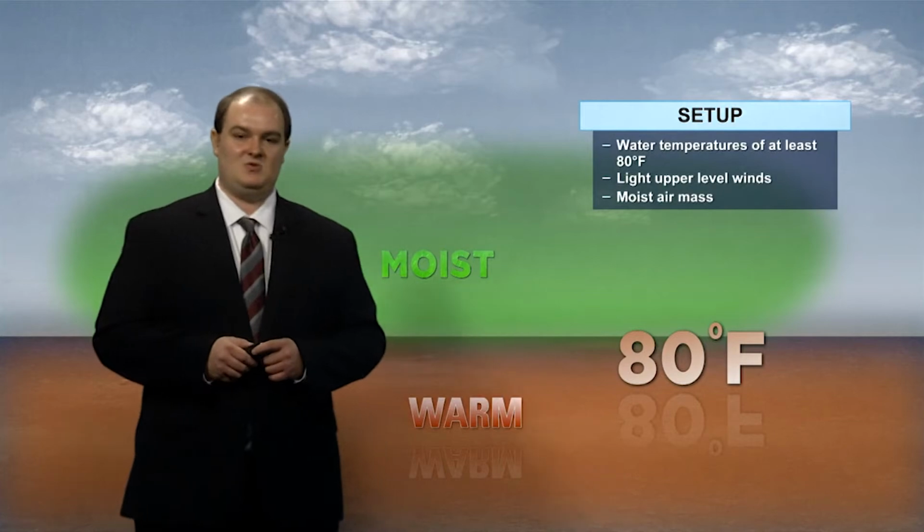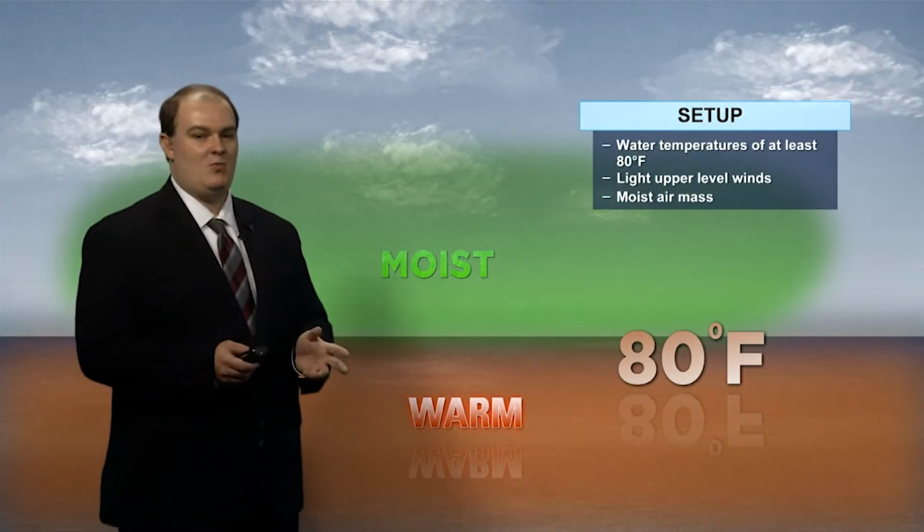So hurricanes are some of the most powerful forces on the face of planet Earth. They have sustained winds in excess of 157, some at 160 miles per hour, and some of the costliest, most damaging storms, at least here in the United States. So today I want to take a moment to help dissect these storms a little bit and explain how they form and why they form.